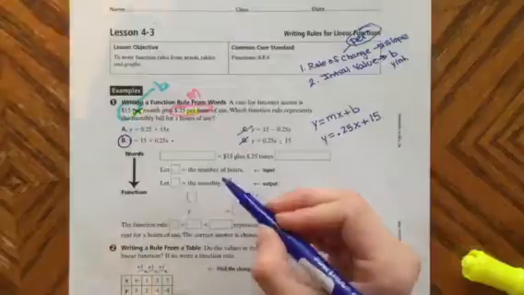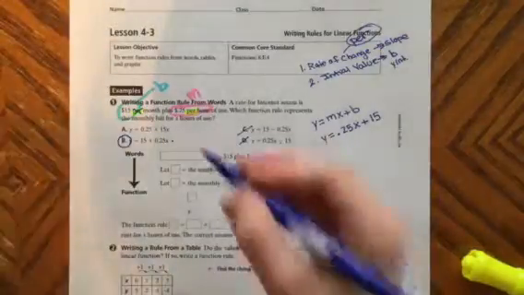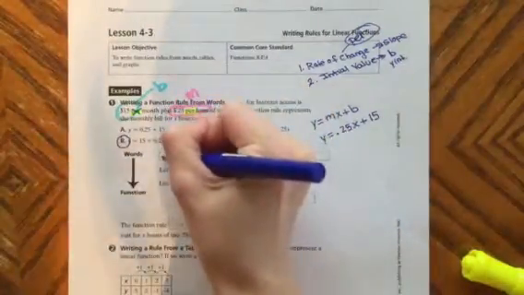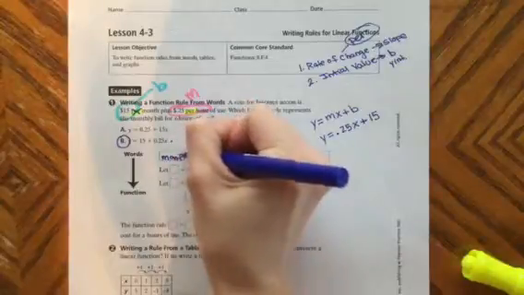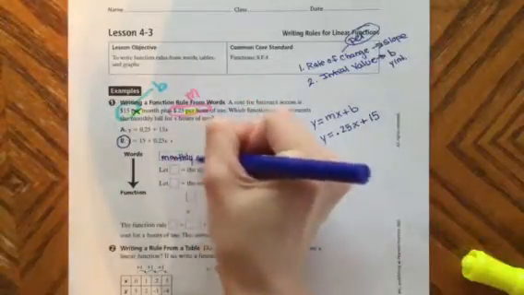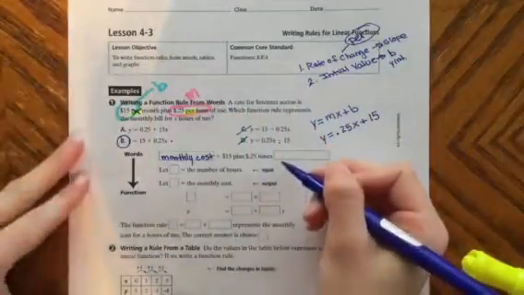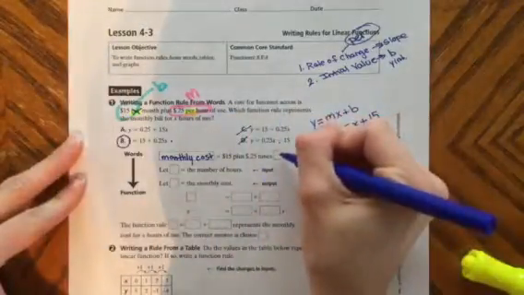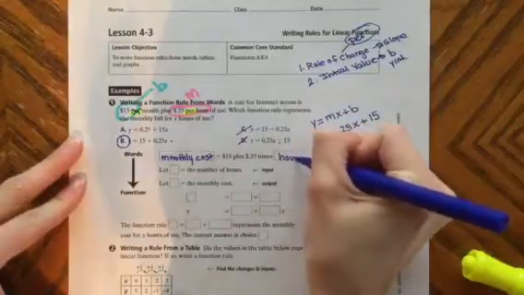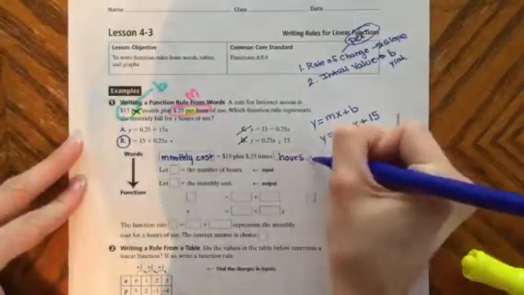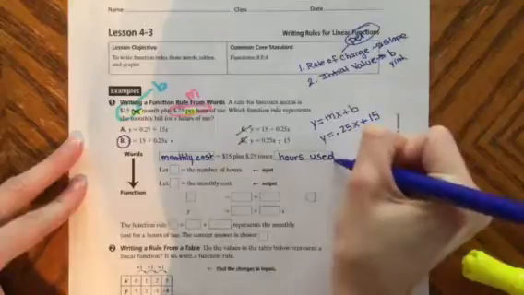So let's keep going. So how would I put this into words? I would put that the monthly cost is $15 plus 25 cents times the amount of hours used. Okay?